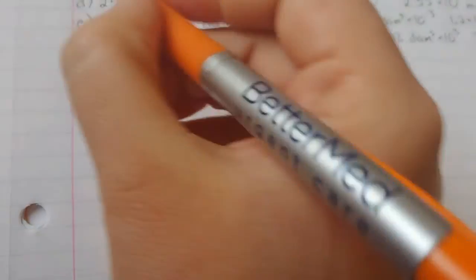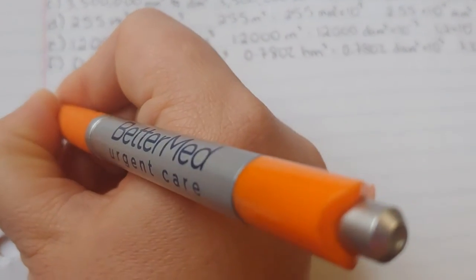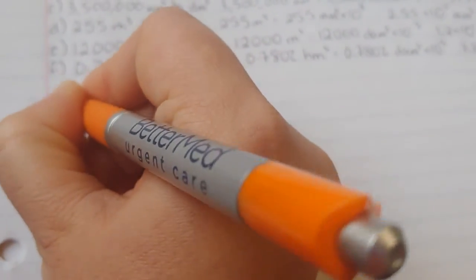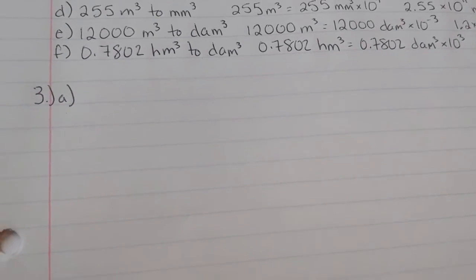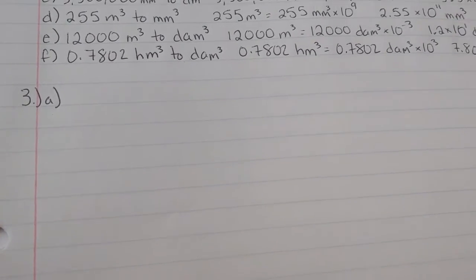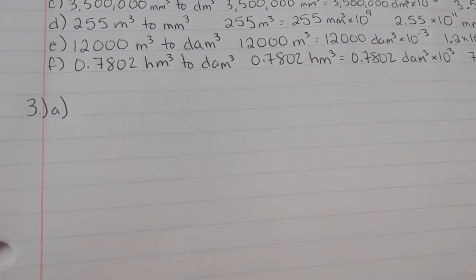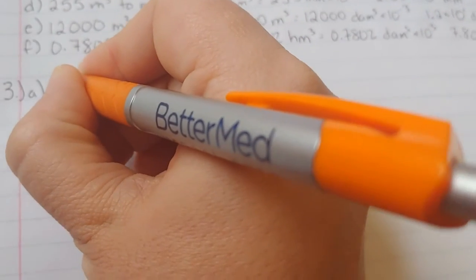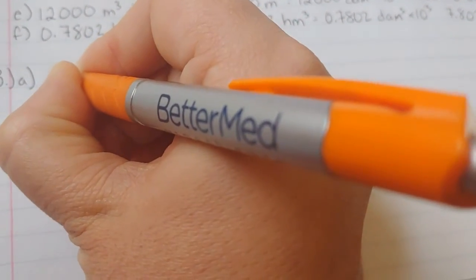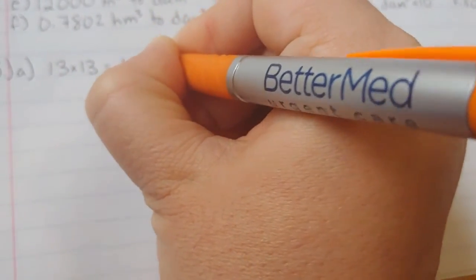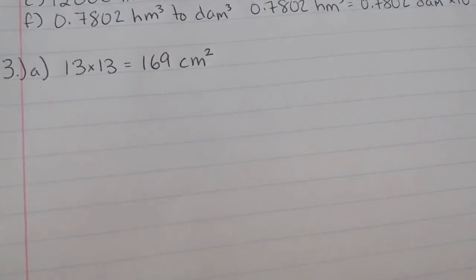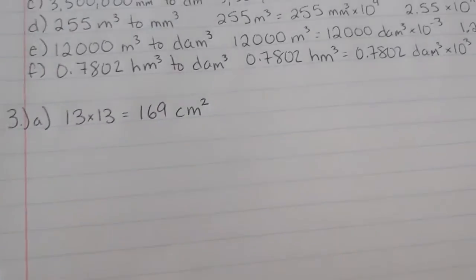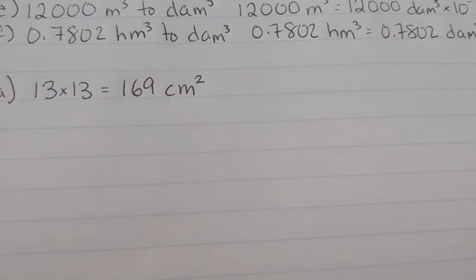All right. Number 3A. I have a side length of a square that is 13 centimeters, and I want to find its area in centimeters squared. Well, that's going to be 13 times 13, which is 169 centimeters squared. And now I need to convert that to meters.